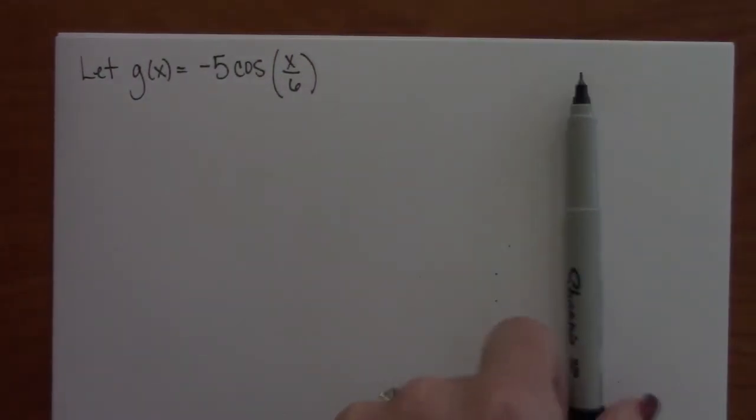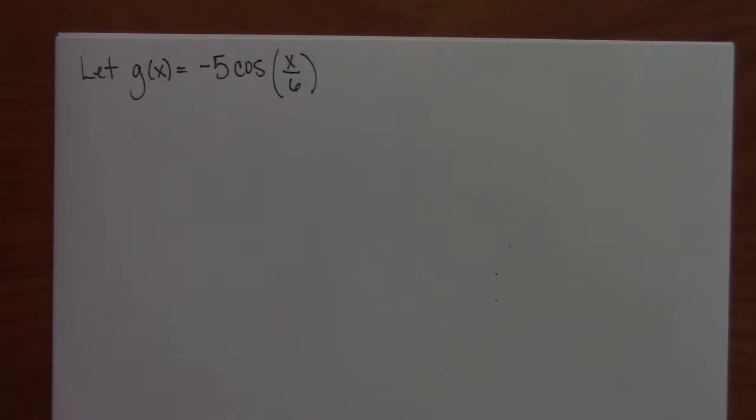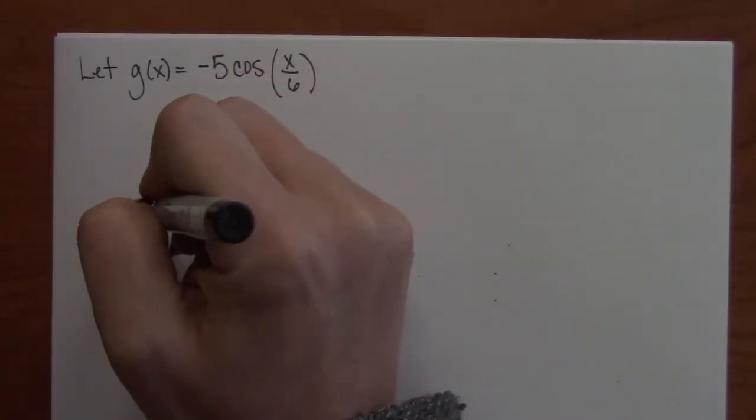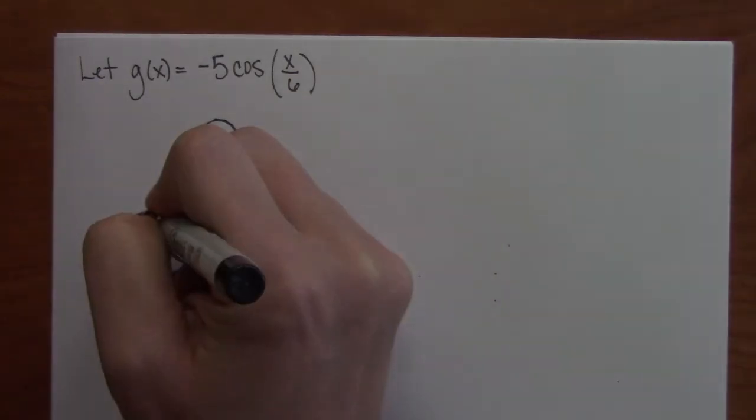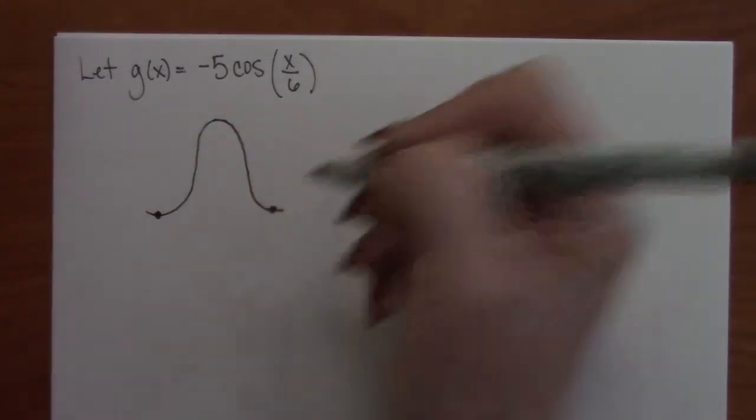So we've got -5 times cosine of x over 6. The amplitude of this wave is just 5, but the -1 means we flipped it upside down. So if I wanted to draw a normal cosine wave, there's no shift here, I would normally start at its peak, but because we flipped the wave upside down, if I draw the first wavelength off 0, I'm really going right from here to here.